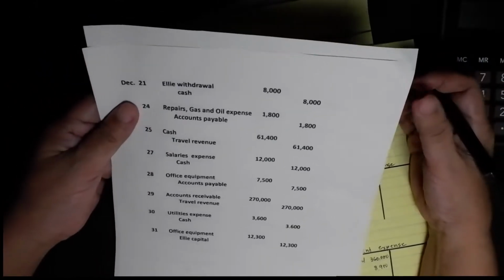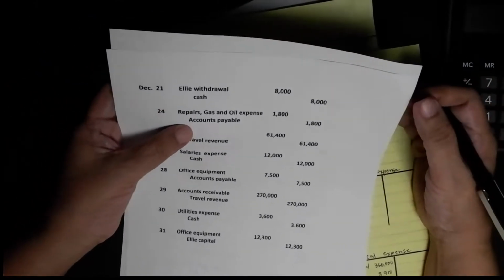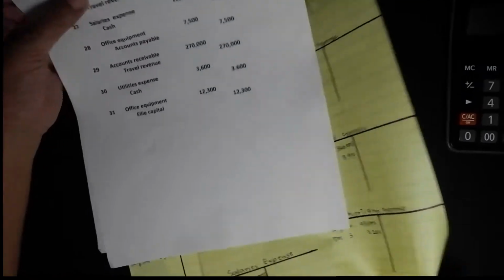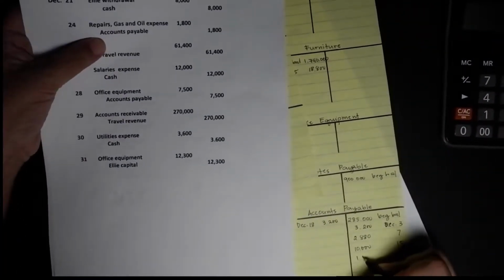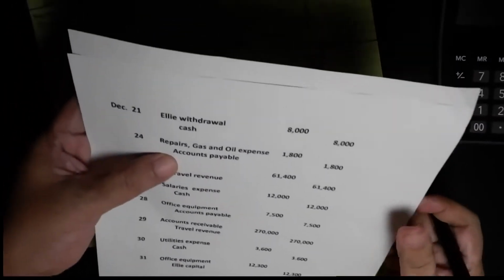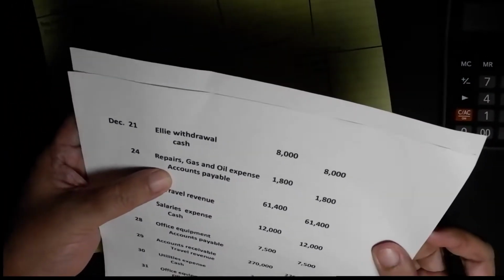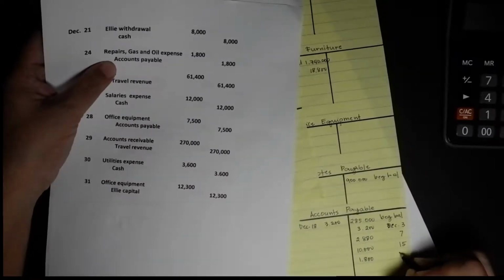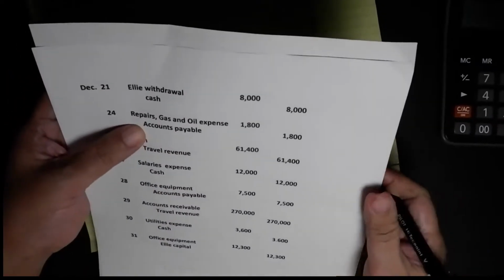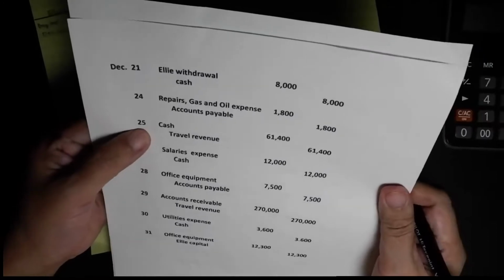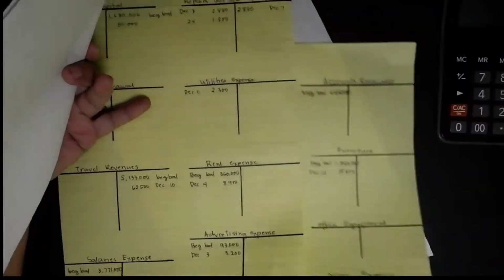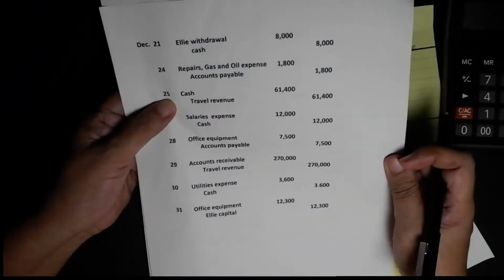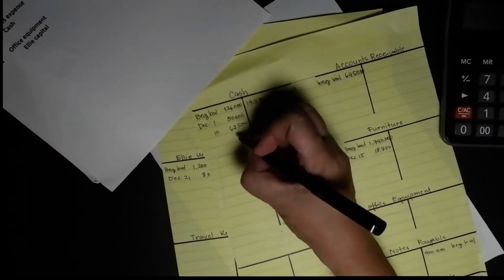Okay. And credit, accounts payable, 1,800. This is dated 24. And then, 25, debit cash, 61,400.